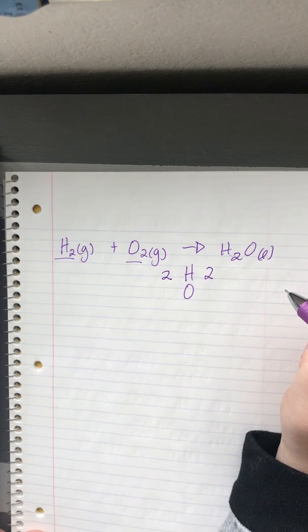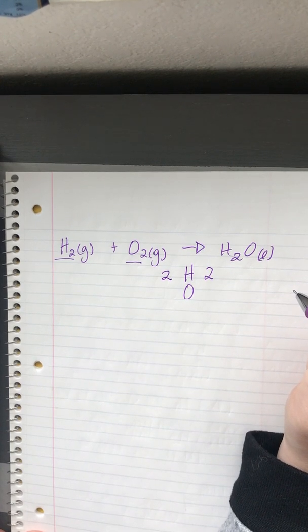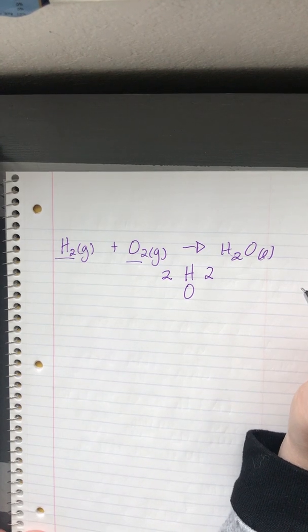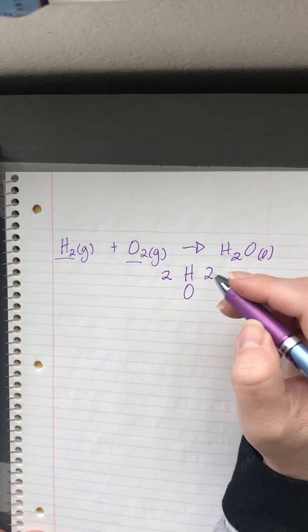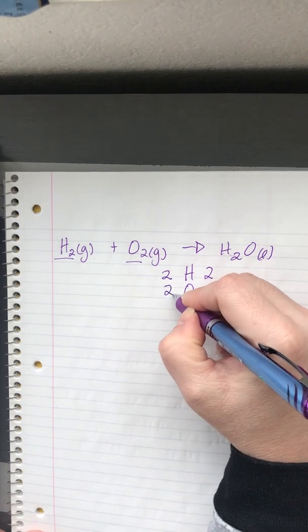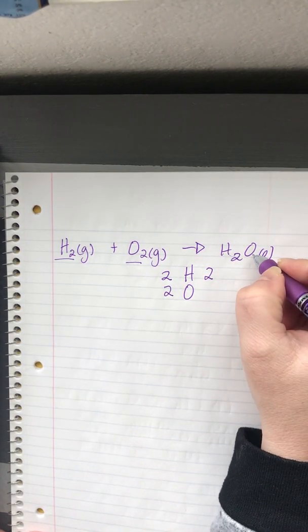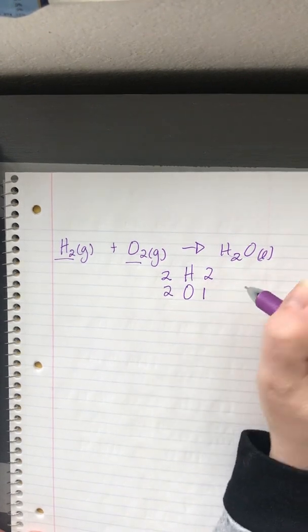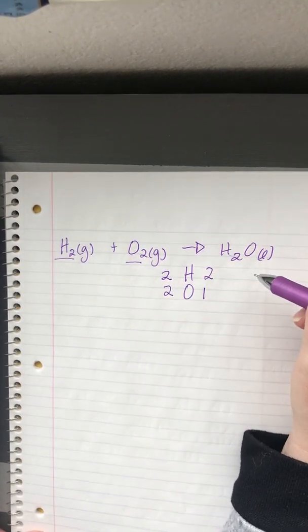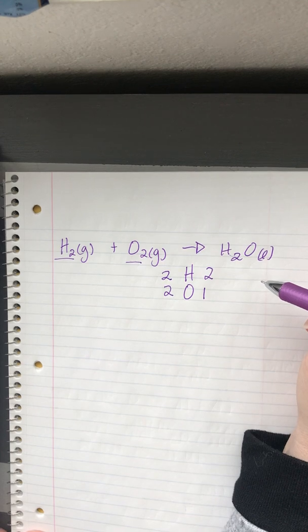So to start here, I have 2 hydrogens on this side and 2 hydrogens on this side. Then for oxygen on this side, I have 2 oxygens over here, right? And I have 1 oxygen over here. So this is not balanced, right? My oxygens are not balanced. Does that make sense? Cool.